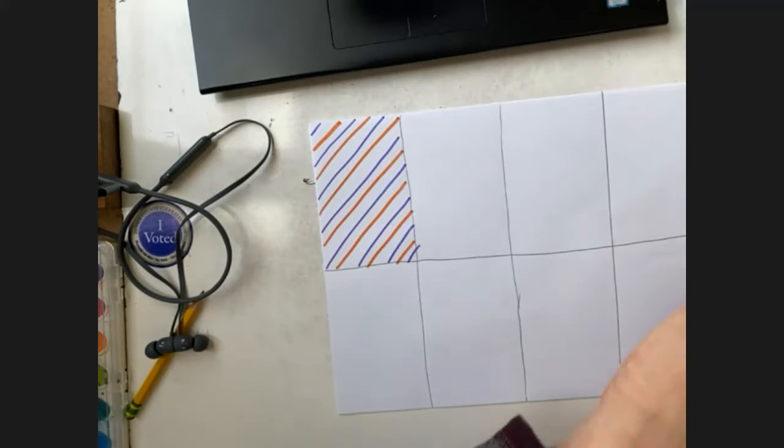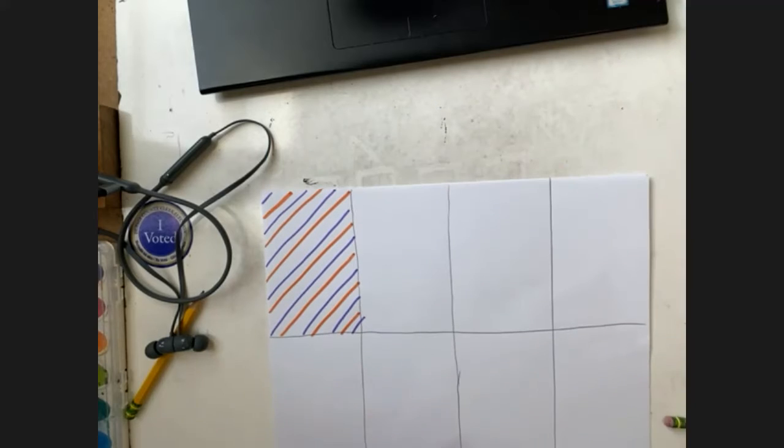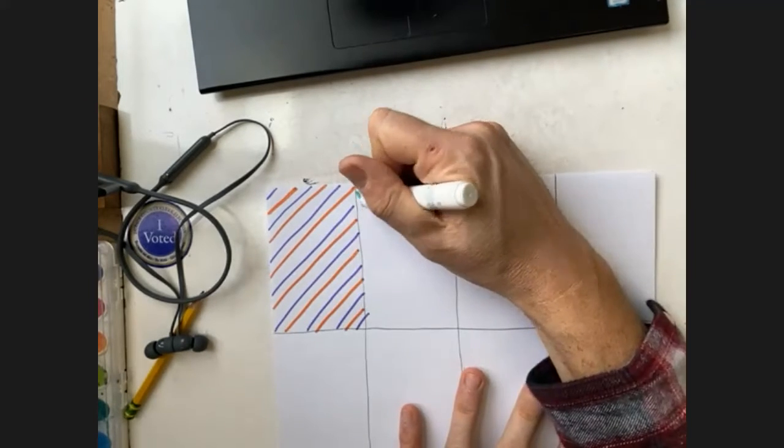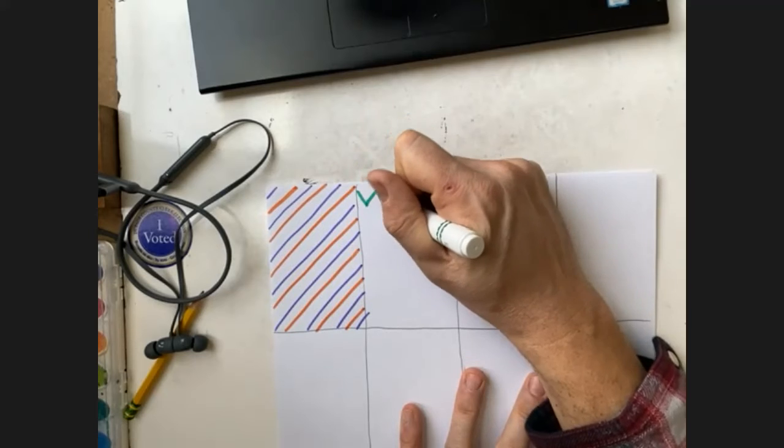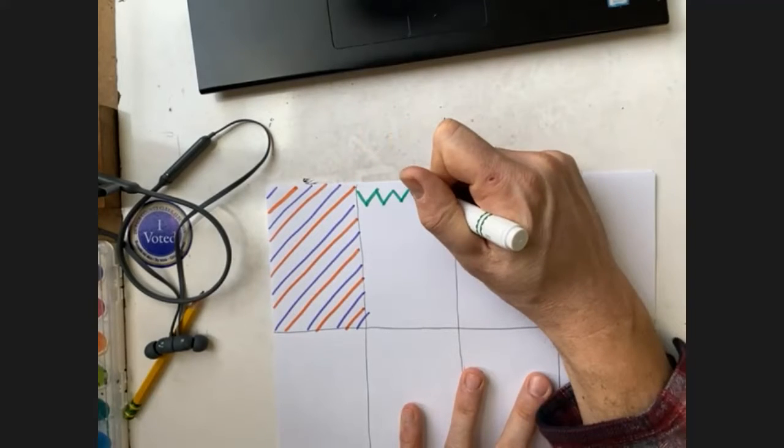So another thing we've learned, let's think about all the lines we've learned, okay? And I realize that some of us have forgotten the names of some of our lines, so let's go back and remember the zigzag line. So the zigzag line is just these diagonal lines like this.